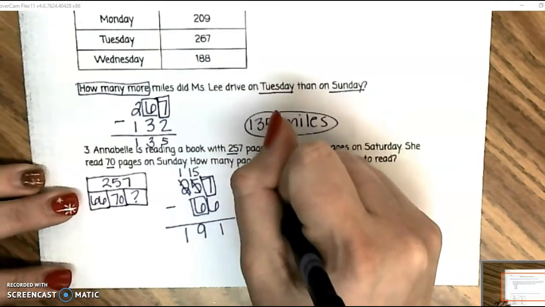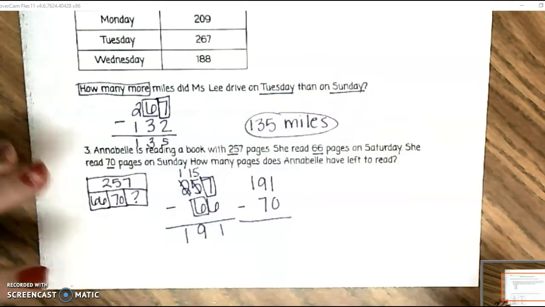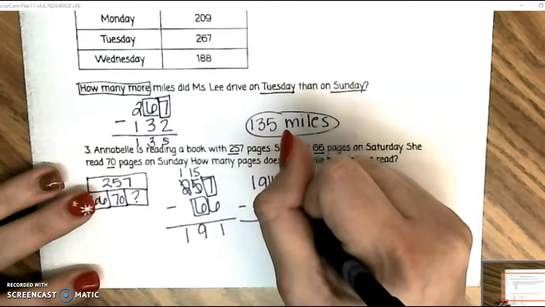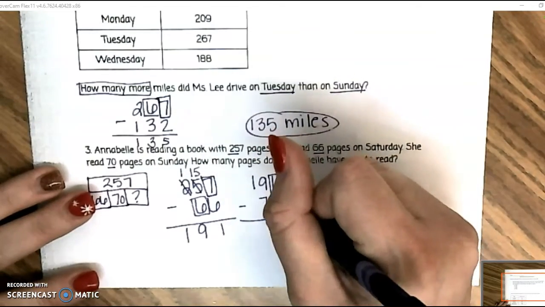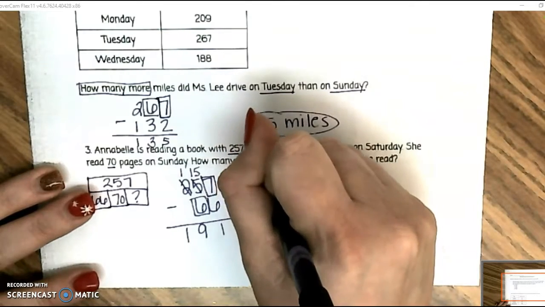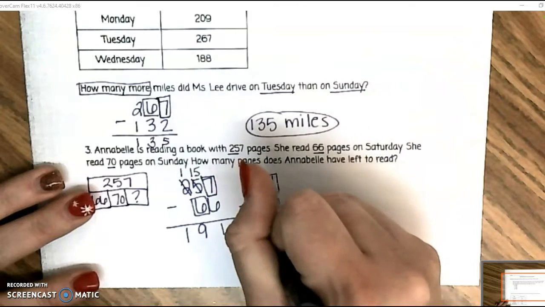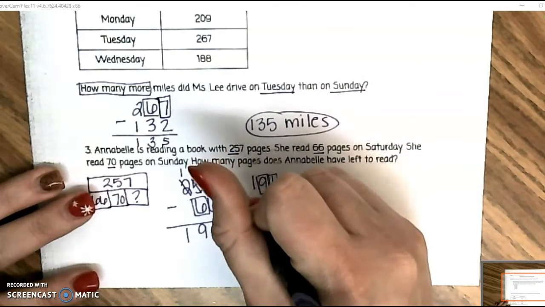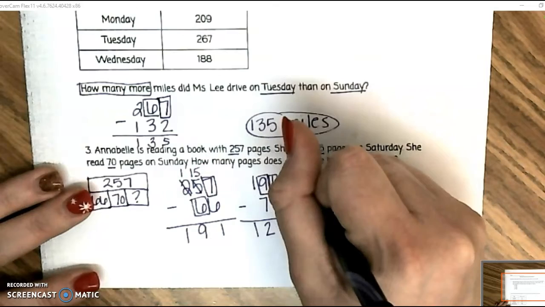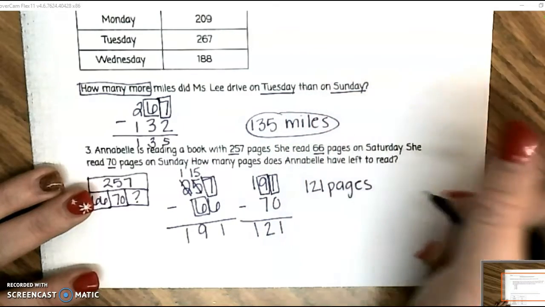But then she read again on Sunday and read 70 pages, so I can subtract those out as well. 1 is bigger than 0, so I can solve. 1 minus 0 is 1. 9 is bigger than 7, so 9 minus 7 is 2. And then 1 minus 0 is 1. So 121 pages are left in her book.